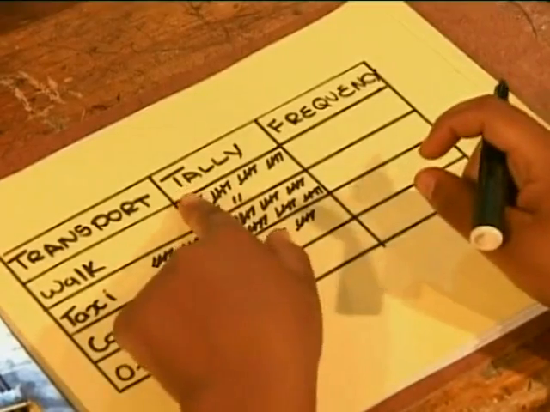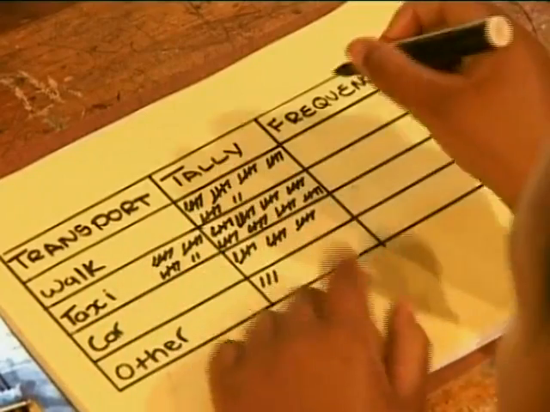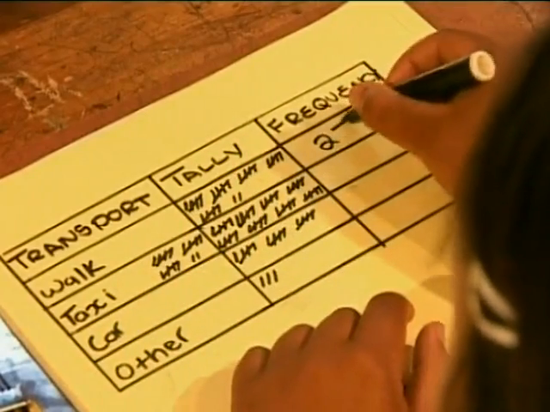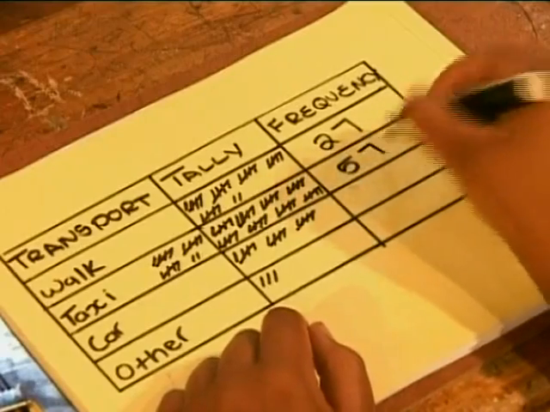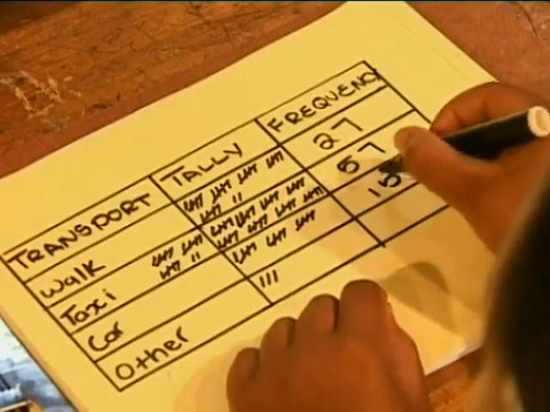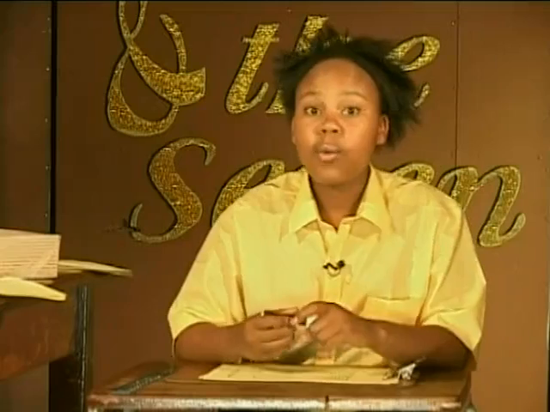I've already done that. Counting in 5s makes it a lot easier. Look, I've got 5, 10, 15, 20, 25, and with these two, 27 people who will walk to the concert. Let's see. 57 will come by taxi, 15 will come by car, and there are only 3 who put down other. 1 on a motorbike and 2 on ordinary bikes.